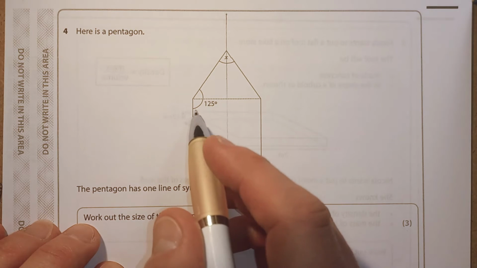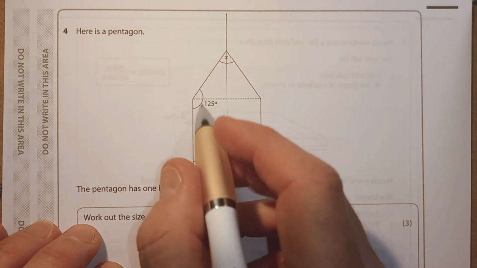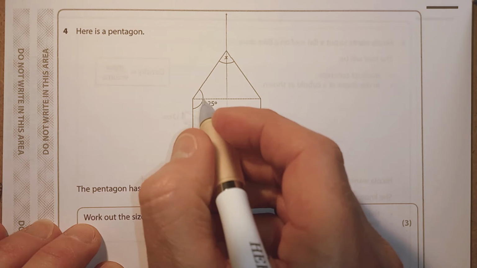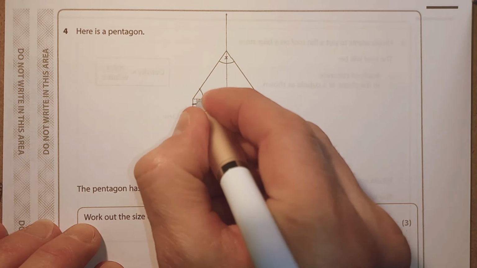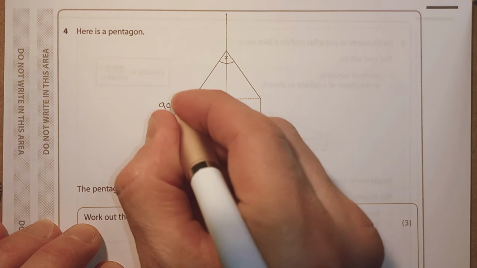Now what we can do is say, well, they've shown us quite nicely that this pentagon is essentially a square at the bottom with a triangle on top. If we know this full angle is 125 degrees, well, we know the right angle bit, the bit on the square, is going to be 90 degrees.